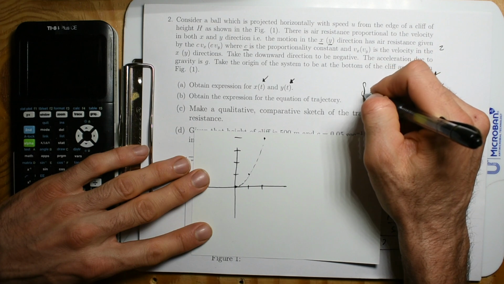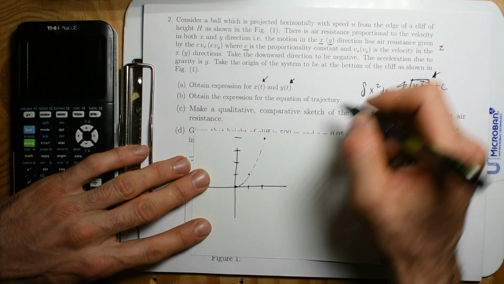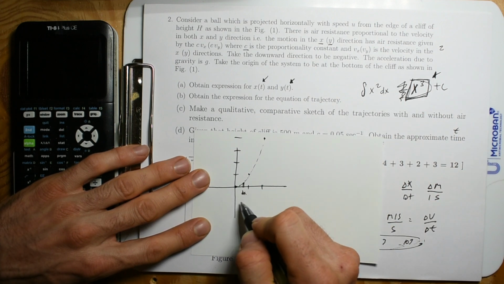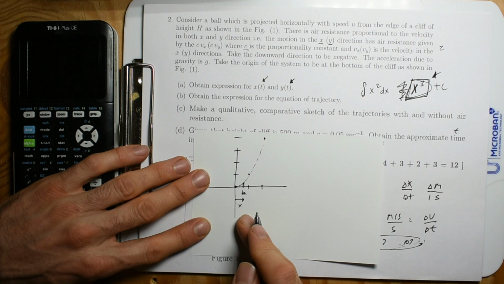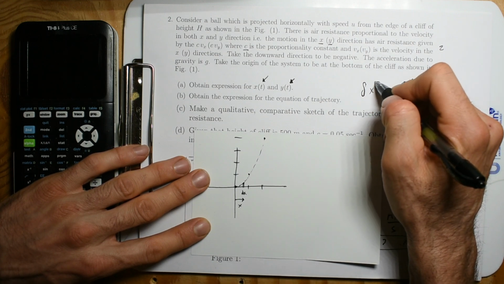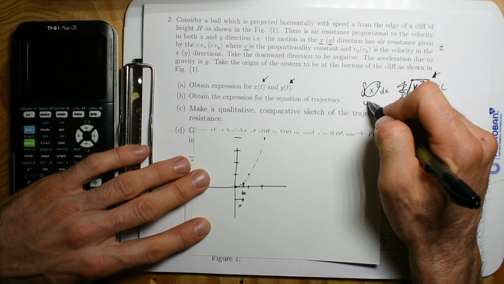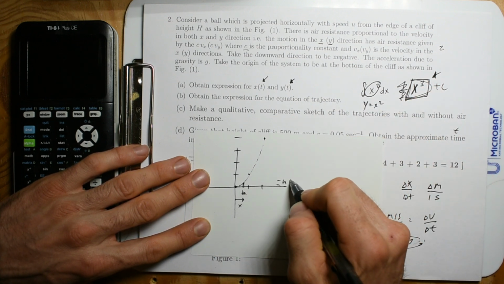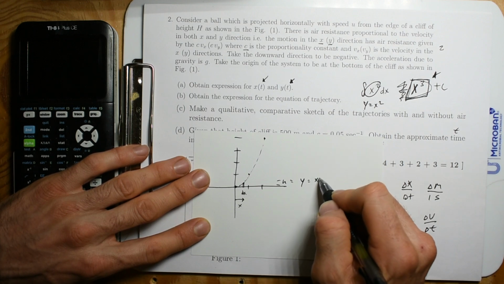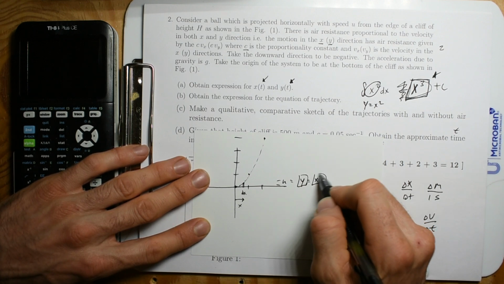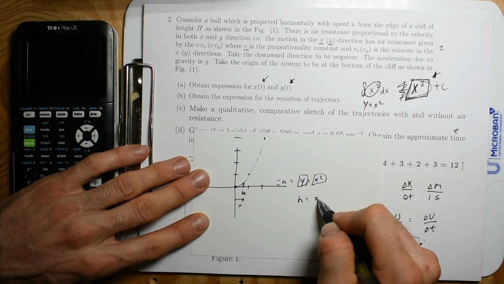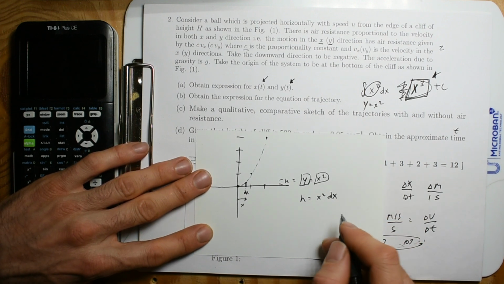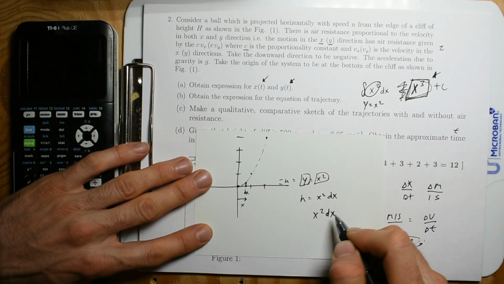The integration, by definition, is a summation of this value, with a small change in x at that value of x. And this is the height of the equation. This is y is equal to x squared. Y is the height of that equation. The height of this equation is the y value in x squared. So we have height is equal to x squared. The width of this little segment is dx. And hence we have x squared dx.